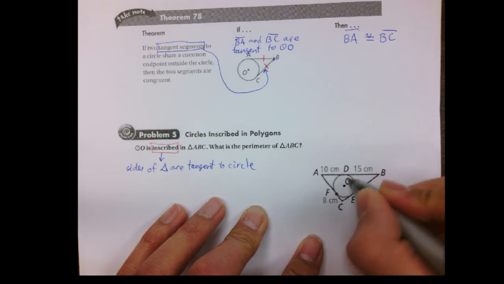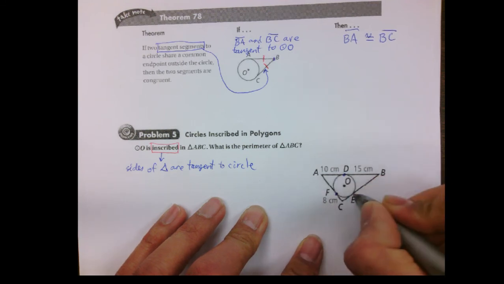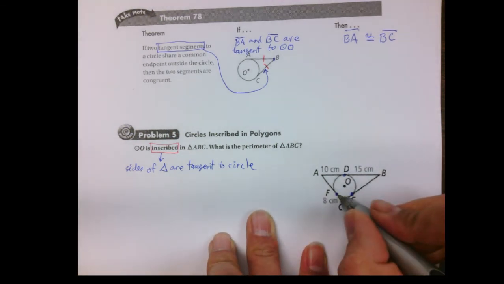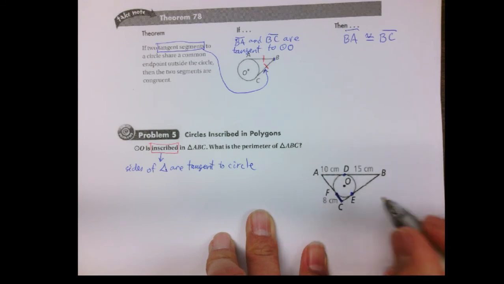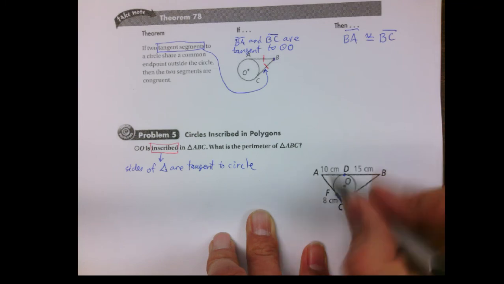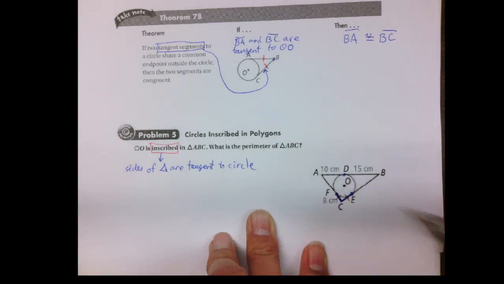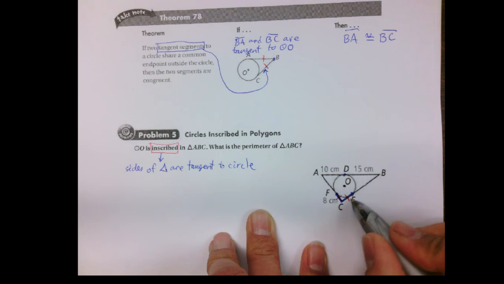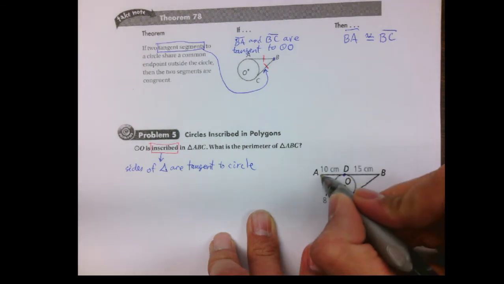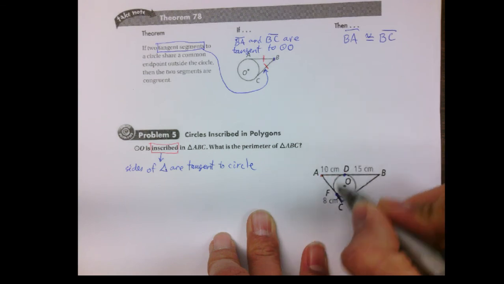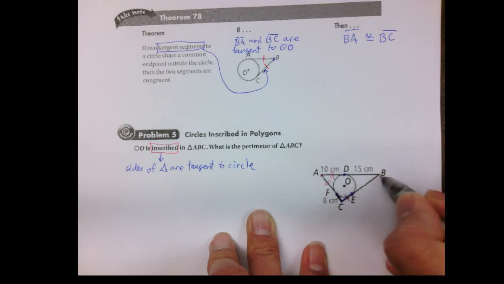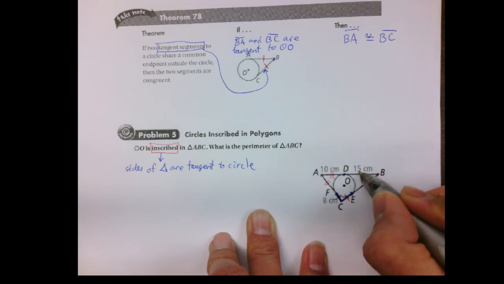We're tangent here at F, tangent here at D, and tangent here at E. So this segment right here is 8 centimeters. So that means this segment over here is also going to be 8 centimeters. So congruent. Sorry, I didn't draw that to look congruent, but it is. And then we've got another point out here, and some more tangent segments that are congruent. So these are congruent. And then again, from B, these are also congruent.